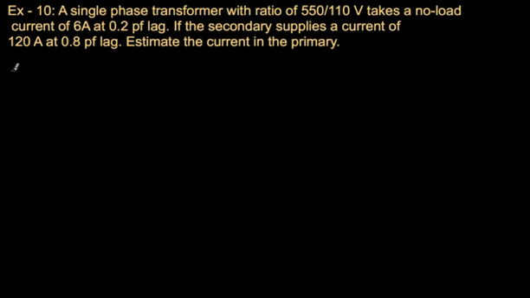So let's get started. We have a single phase transformer with a ratio of 550 to 110 that takes a no load current of 6 amperes at 0.2 power factor lag. So I have I naught equal to 6 amperes, and cos phi naught is 0.2 lag.